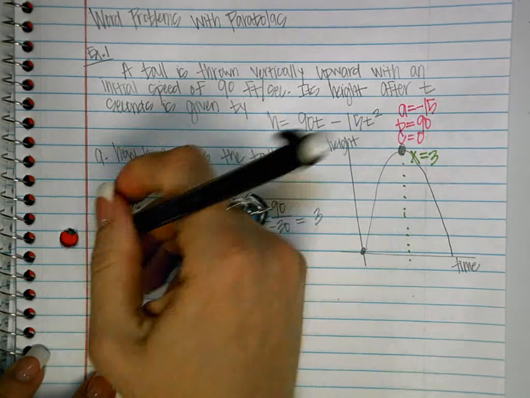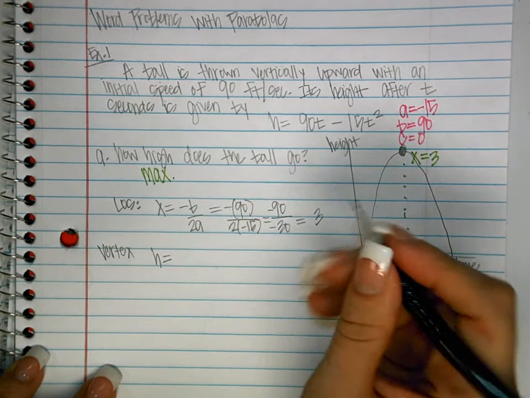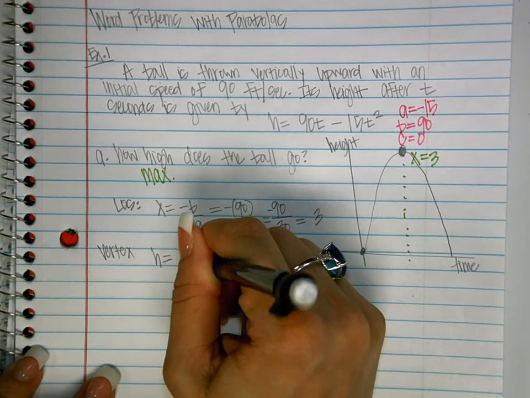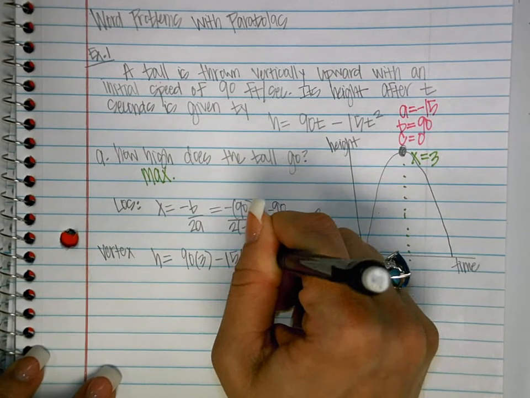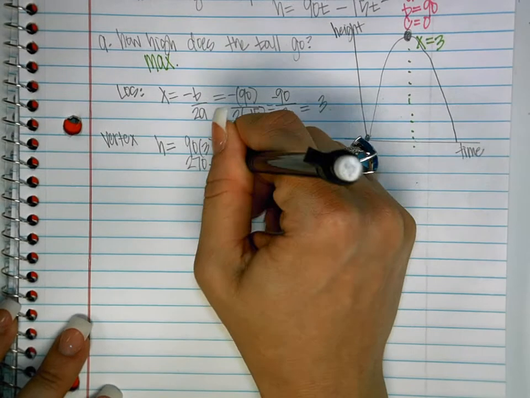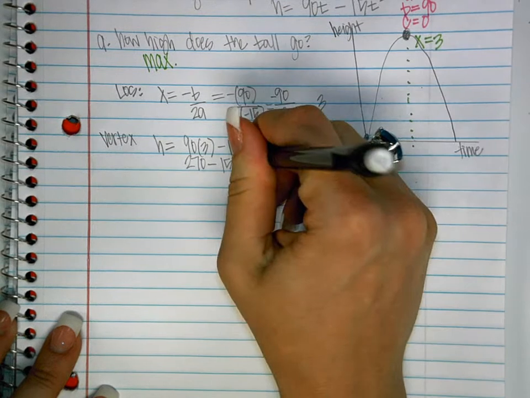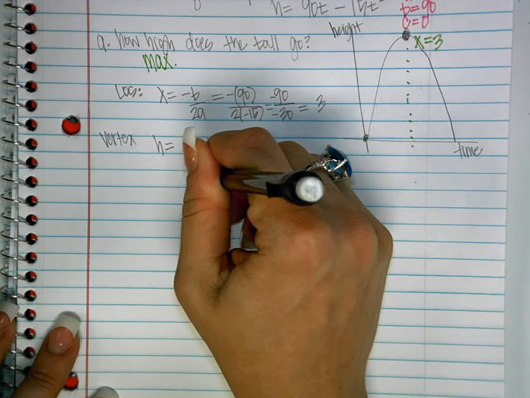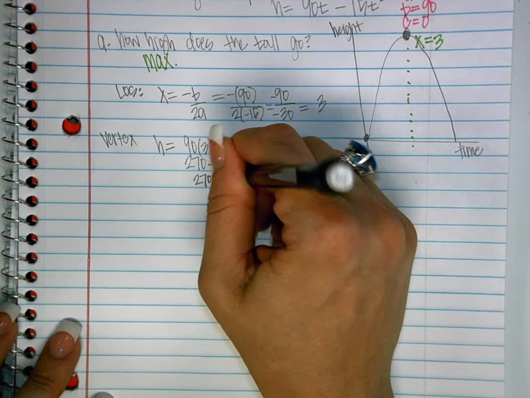So h equals, we're going to plug in 3: 90 times 3 minus 15 times 3 squared. 90 times 3 gives you 270, minus 15 times 9, which is 135.